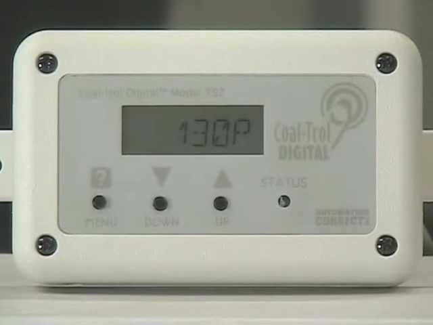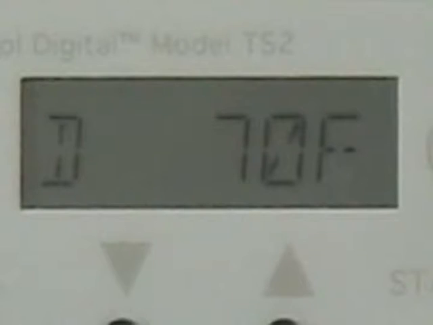After having set the time, the unit will enter the round-robin display. This is the default display, and as such, the thermostat will return to this display from any other 30 seconds after your last button press. In this mode, the Coal-trol digital thermostat displays the current temperature, the current set point temperature, and the current time.